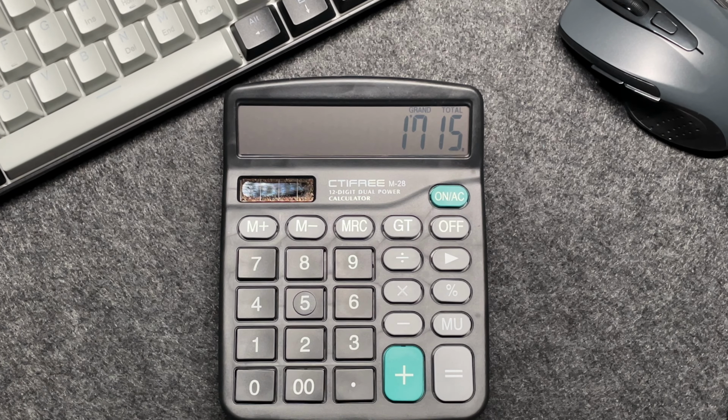And there you have it, folks. A fast and easy way to calculate 30% off a price using your calculator.